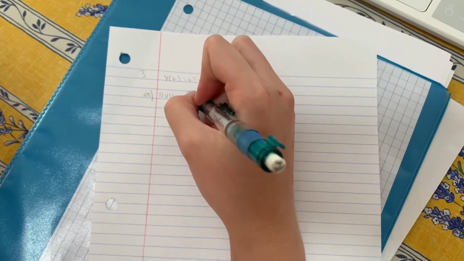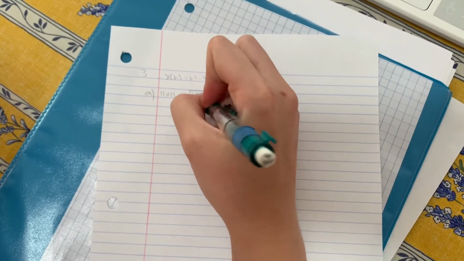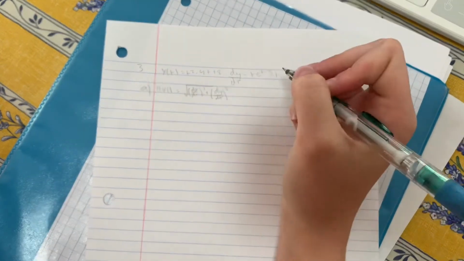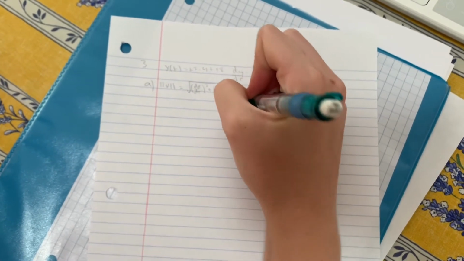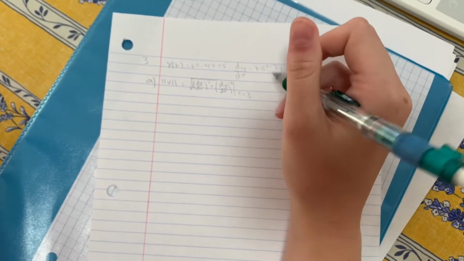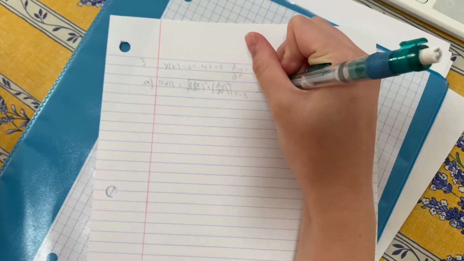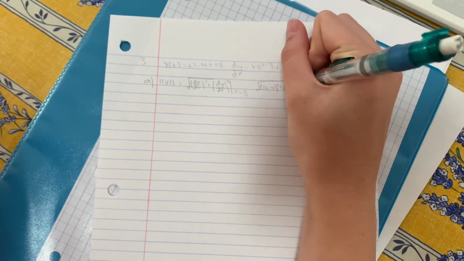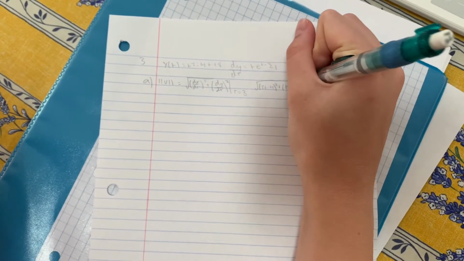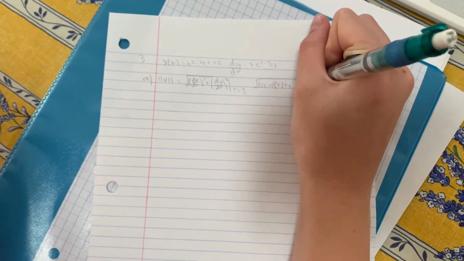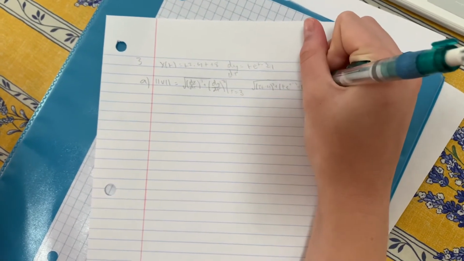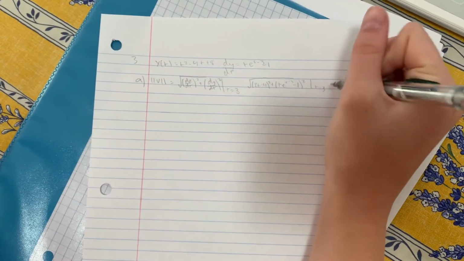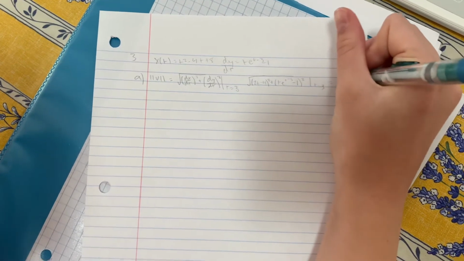So for this one, we're trying to find the speed at time t equals 3. So for that, you just need to do the square root of dx/dt squared plus dy/dt squared at time t equals 3, and evaluate there. So then I'm just rewriting it with the actual values, and I also found dx/dt from the first equation, x of t, which is just 2t plus 4, and then I just evaluate it to eventually get 2.828 meters per second.